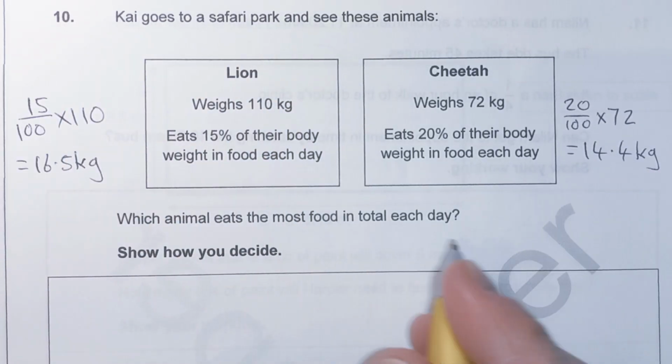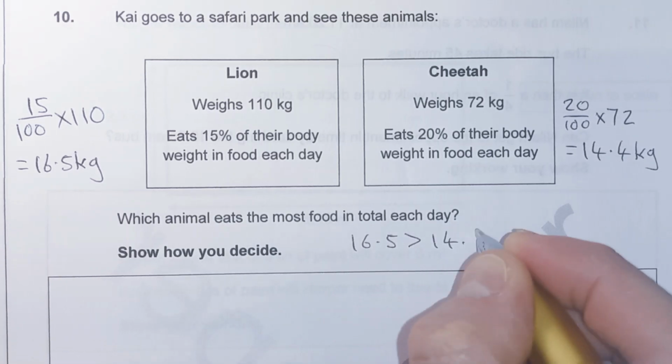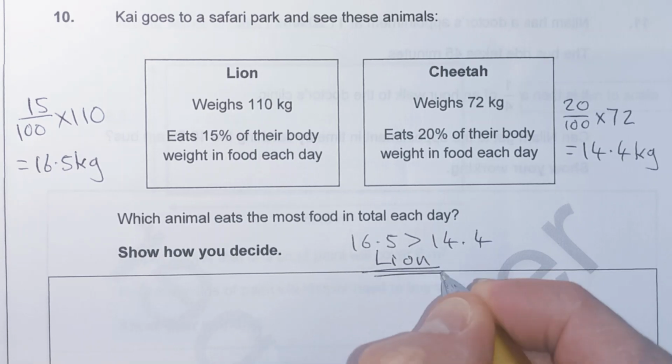Which animal eats the most? Well, 16.5 is greater than 14.4, so it's going to be the lion.